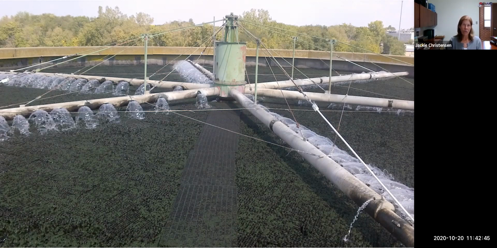So we're pumping water up into the distribution arms, and that is what is driving the arms around, sprinkling the water on top of the fixed film media. So you have growth on there. You'll get an algae growth on the top surface, but underneath you'll have a mixed variety of different films and microorganisms.